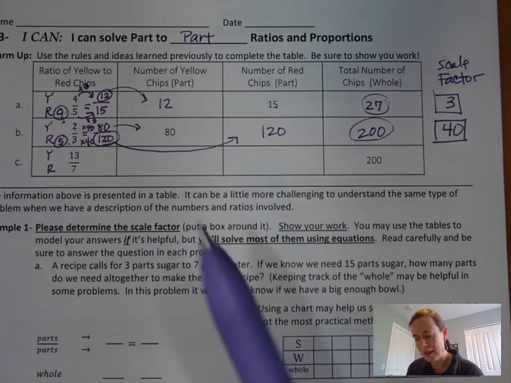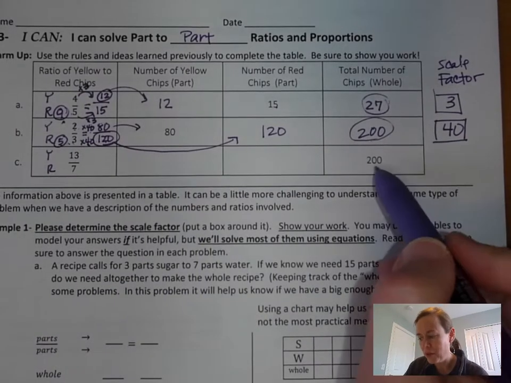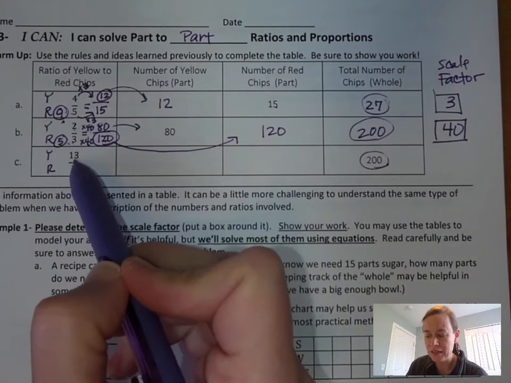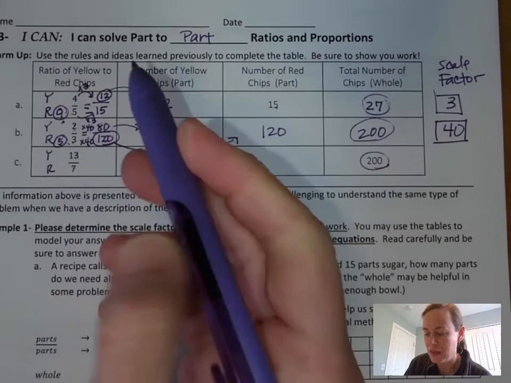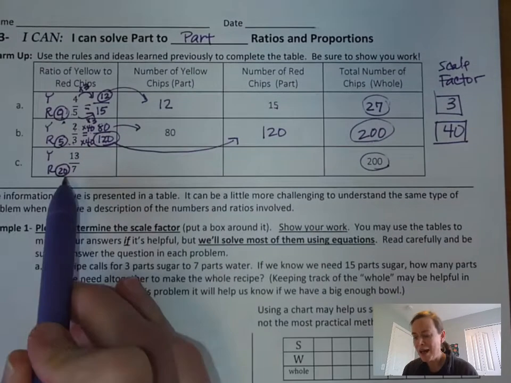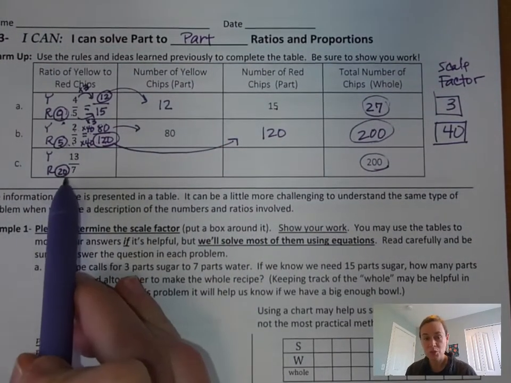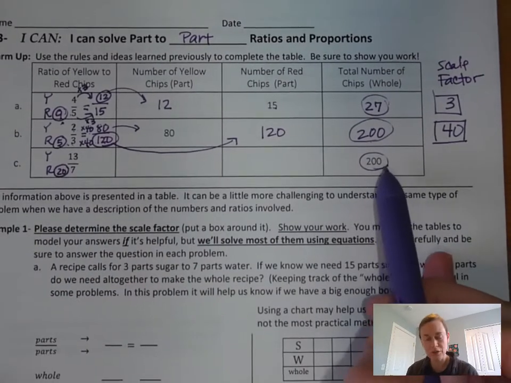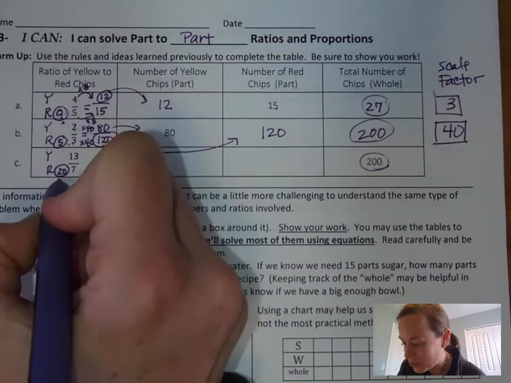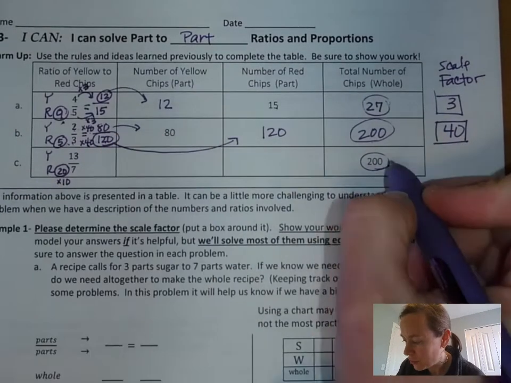How are we going to do that? Well, we know the number, that's the whole. So what if we just totaled these up? Let's see, 13 plus 7 equals 20. And now what can you multiply or divide 20 by to make it turn into 200? You can multiply it by 10, right? 20 times 10 equals 200.